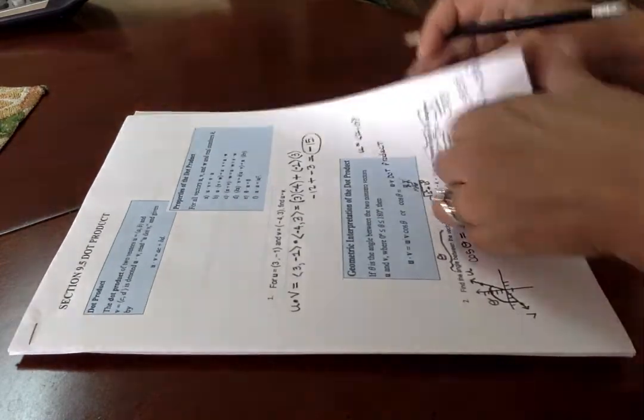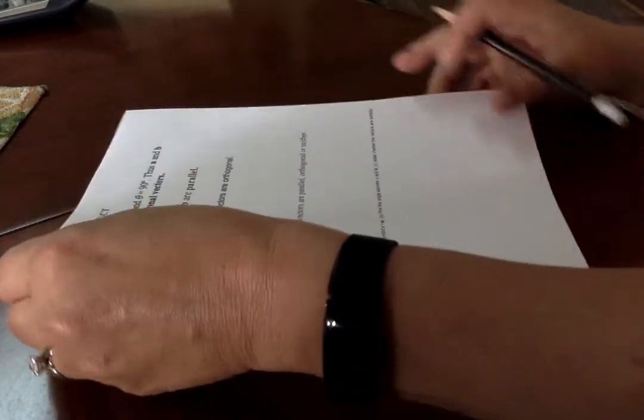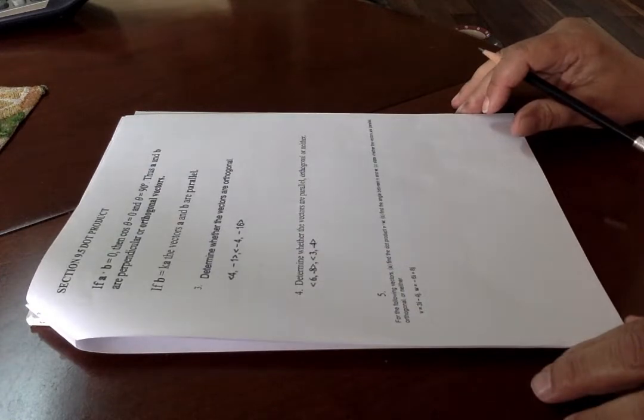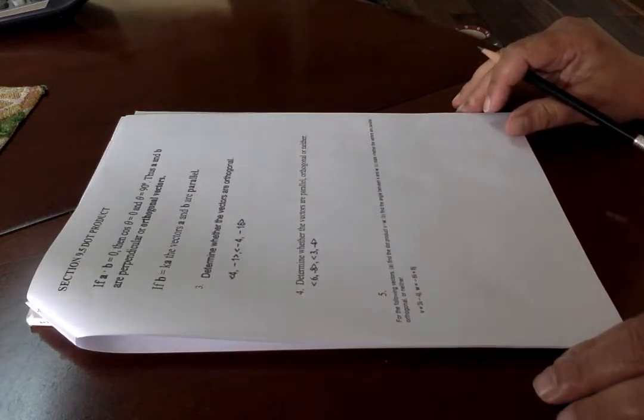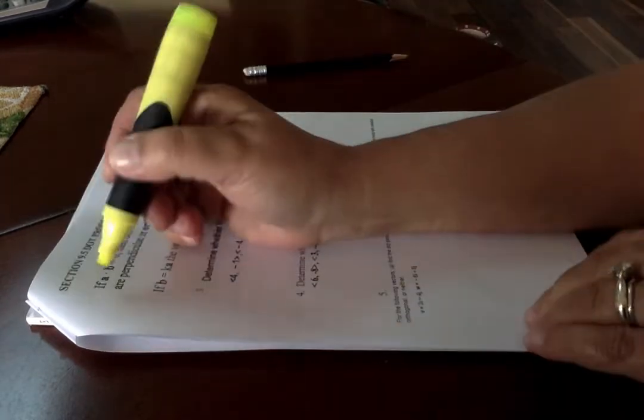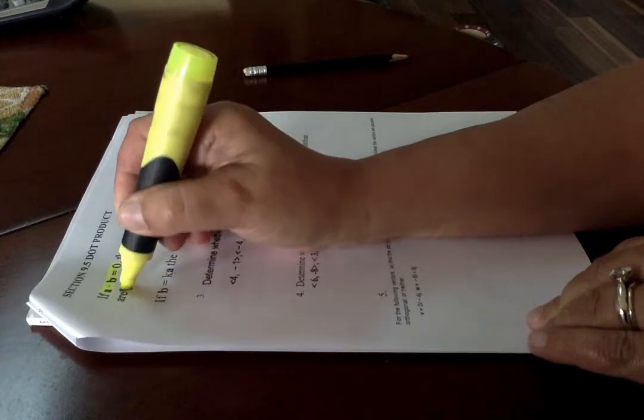Let's move on to the next page, where we look at another application of the dot product, which is using them to figure out whether lines are parallel or perpendicular or neither. When they are perpendicular, the dot product will be equal to 0.